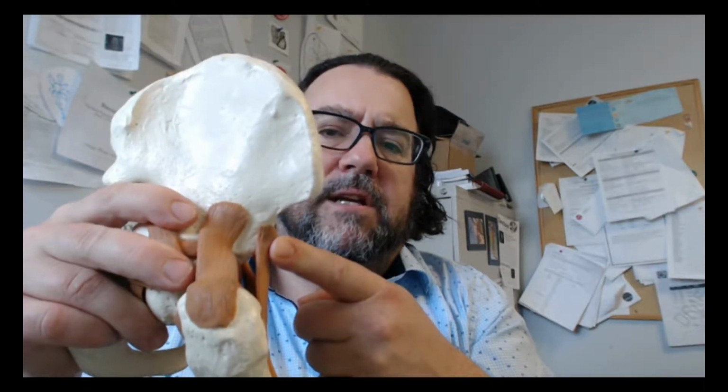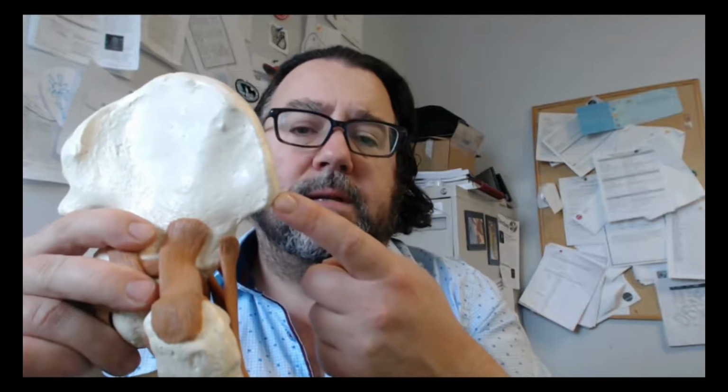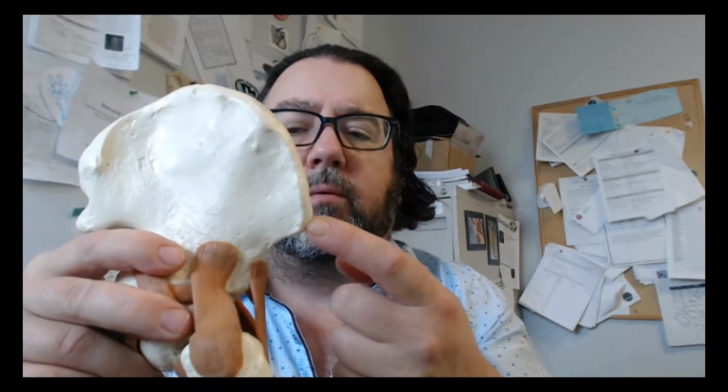Down here is the anterior inferior iliac spine, the origin for one of the quadricep muscles, rectus femoris. Up here is the origin for sartorius, a muscle we're going to learn.